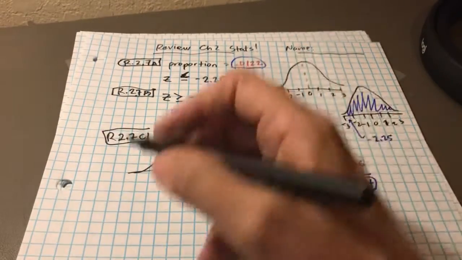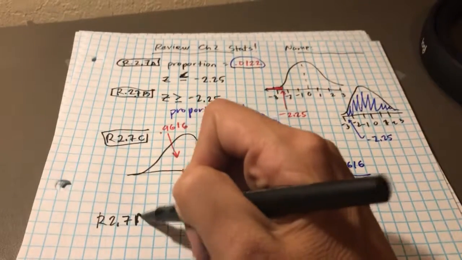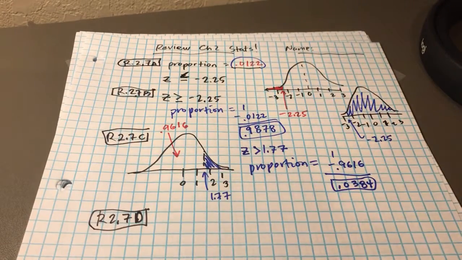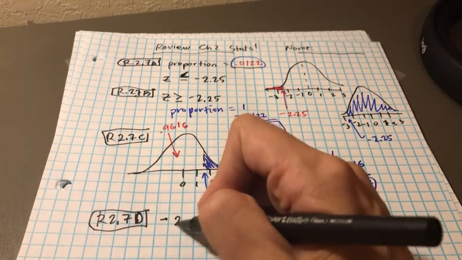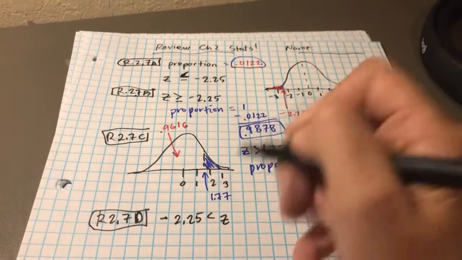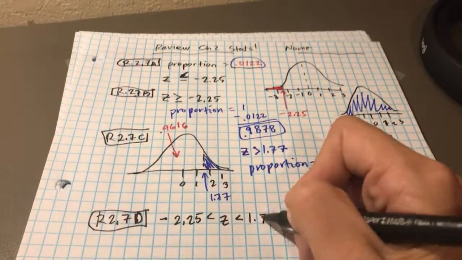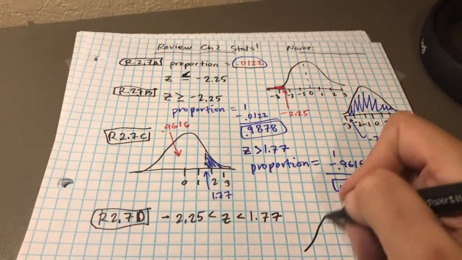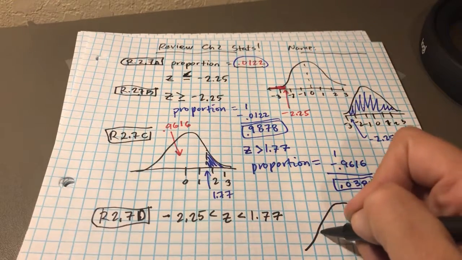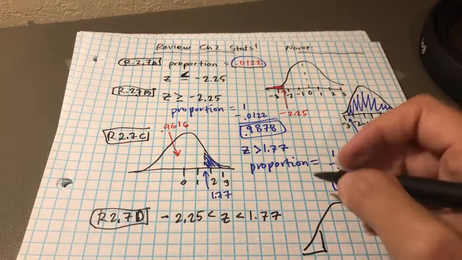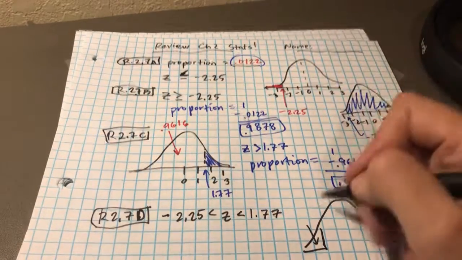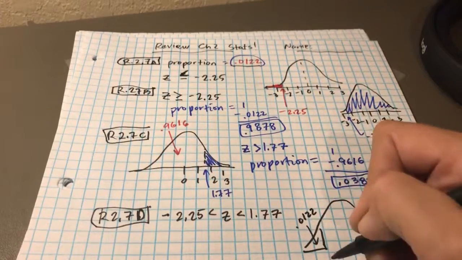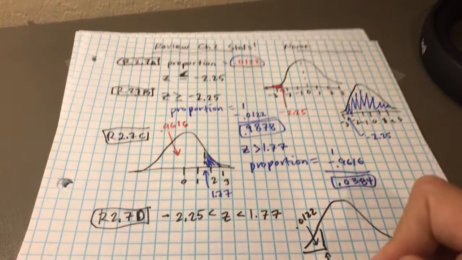Last one like this. D. So it says between. Now I could do this with just my table A. Using my picture, I know the area to the left, we just wrote it up there, was 0.0122 from negative 2.25.